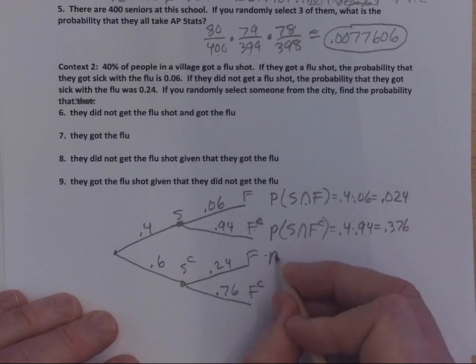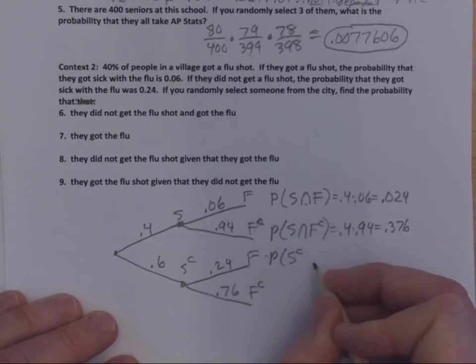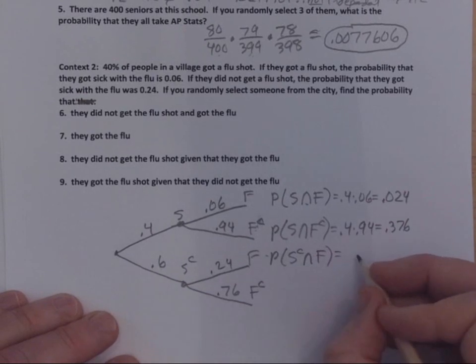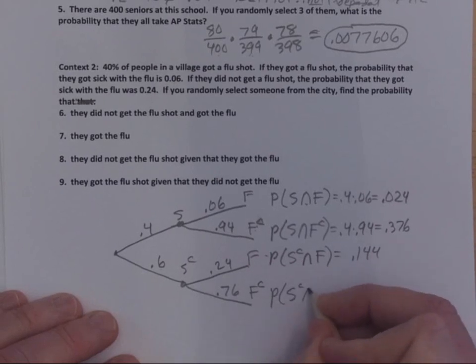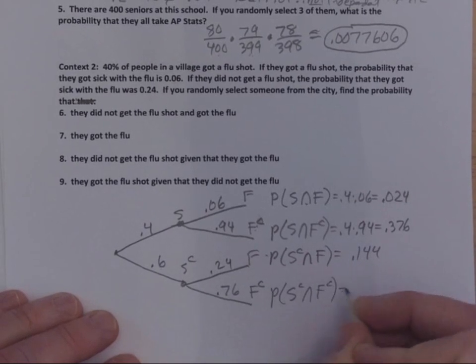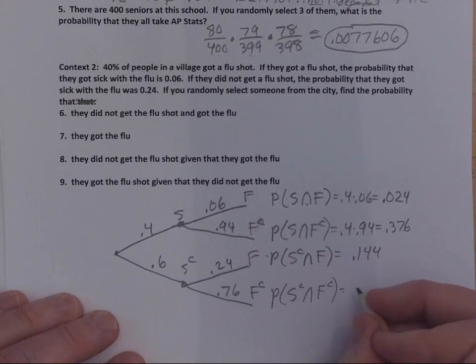Okay, then what's the probability someone did not get the flu shot and they got the flu? And so that's 0.6 times 0.24, and that, as it turns out, is 0.144. And then lastly, what's the probability they did not get the flu shot and they did not get the flu? And that is 0.6 times 0.76. And so that would be 0.456.